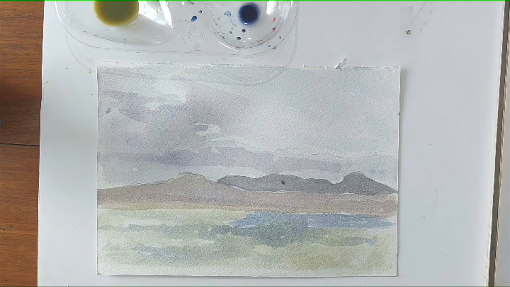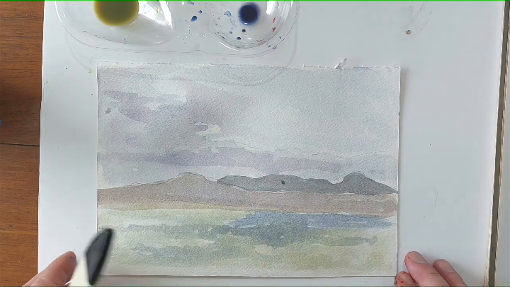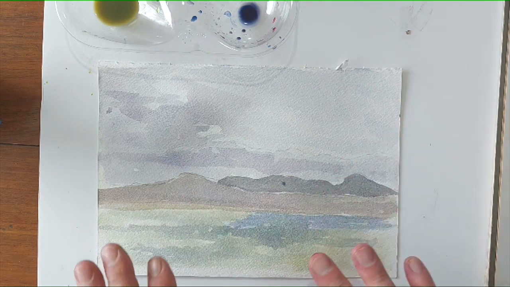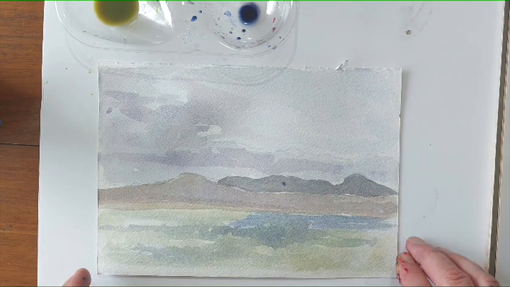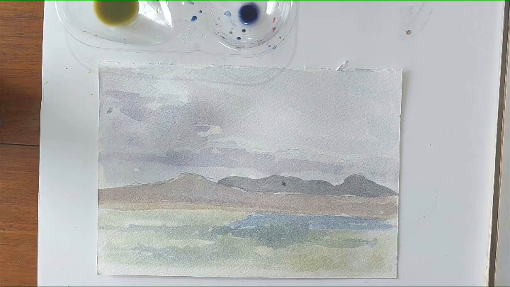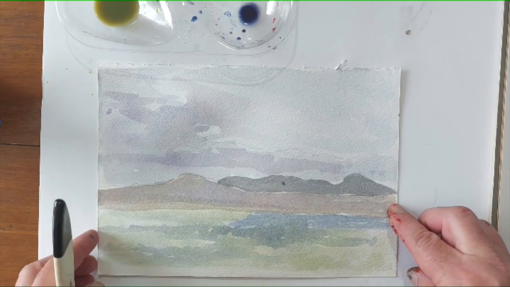So what I'm thinking here is, if we unify this even more, in other words, we pull it all together so that there's less difference between the colors, even less. Let's see what happens with that. And one way to experiment with that is just to glaze or wash the whole thing. In the case of watercolor, it would be a wash.